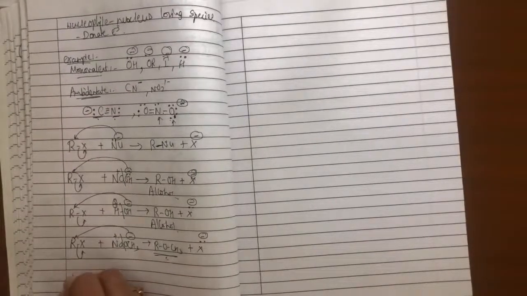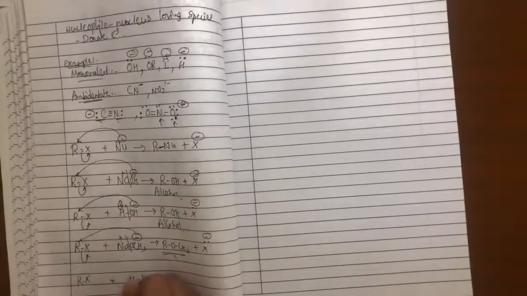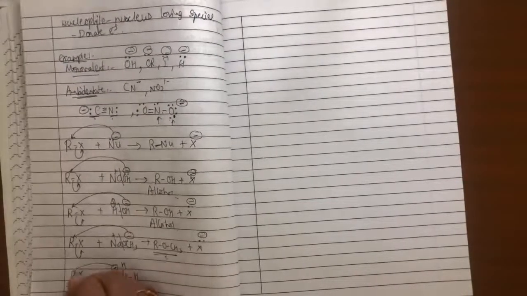So when you react your alkyl halide with sodium alkoxide, the product formed is ether. Next, if I have RX plus NH3, that is ammonia. If the bond cleaves from here, this is H plus, this is minus, this gets transferred over here, so this negatively charged part attacks the alkyl chain, and the product formed is RNH2 plus X minus. This is amine.